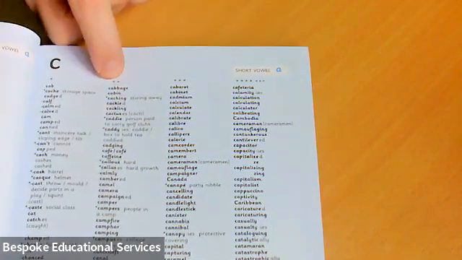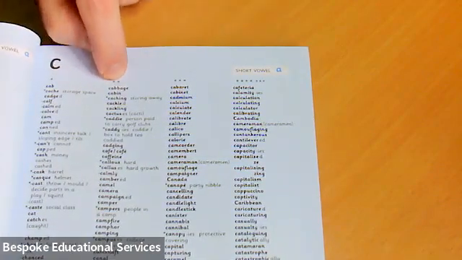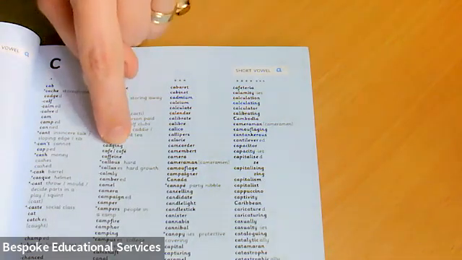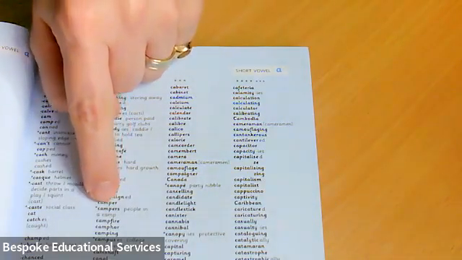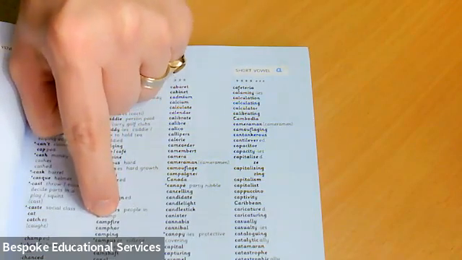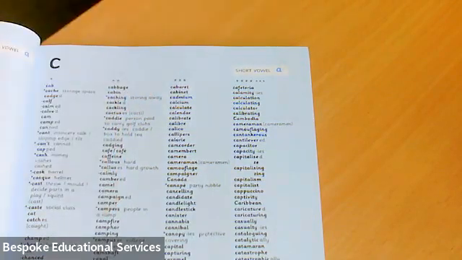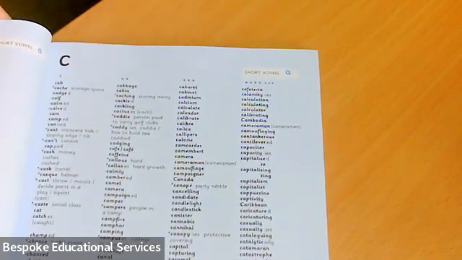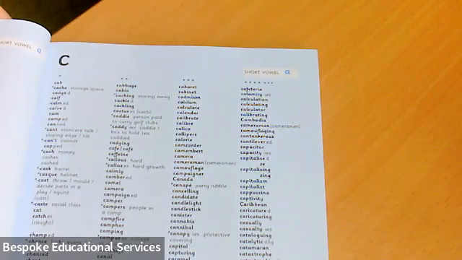So we go to this column with our 2 little stars, and we go down, and hopefully I'm not going to be made a fool of. Yep, no, there it is. Campfire. So that's how we use it. Let's try something a little bit trickier. Let's try the word need.